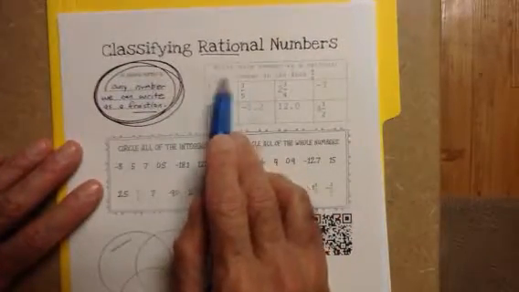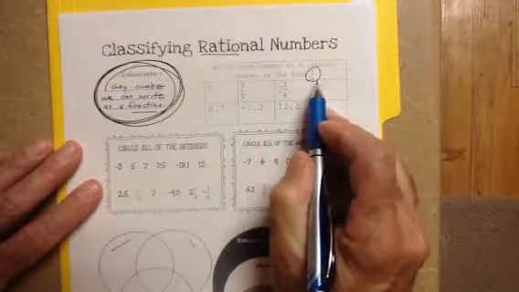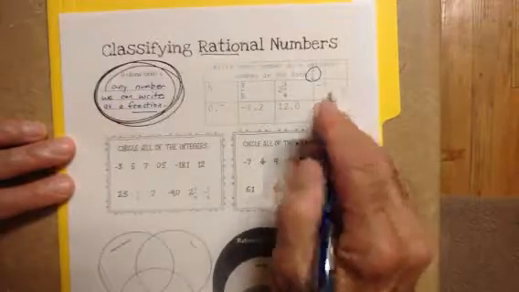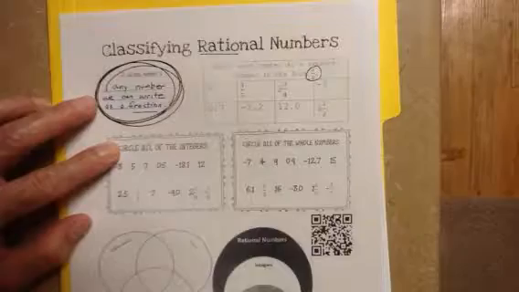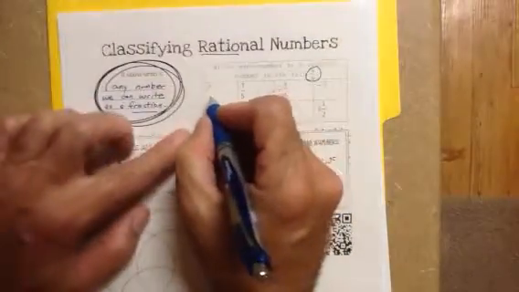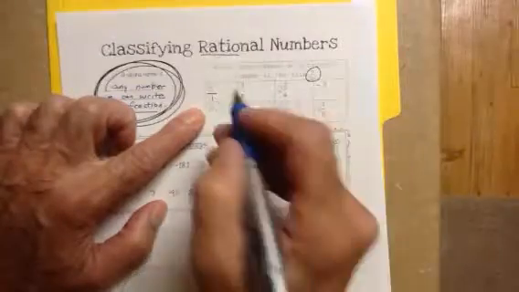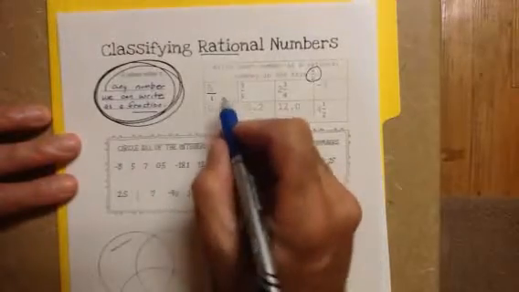In the first section, we're going to write each number as a rational number in the form a over b. A and b are integers, and they're in fraction form. If you look at the first one, it's a whole number, but we can change any whole number or any integer into a fraction by doing kind of a little magic trick. 5 divided by 1. Because 5 divided by 1 is 5, it's still in the same form, and it now is a rational number as a fraction.